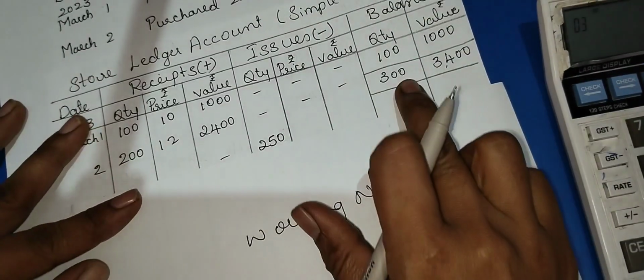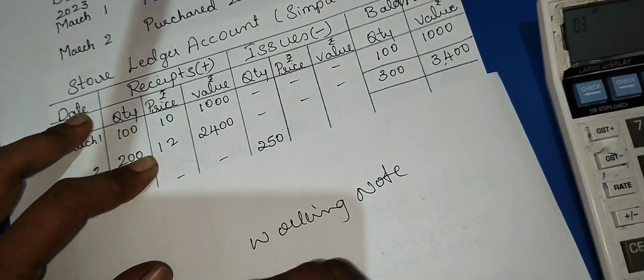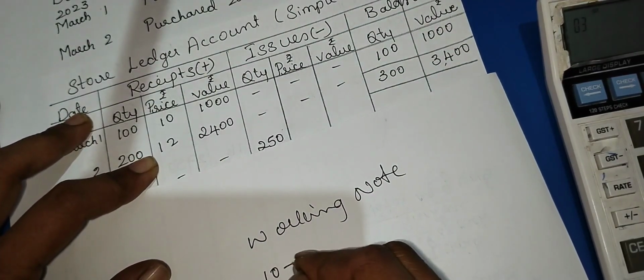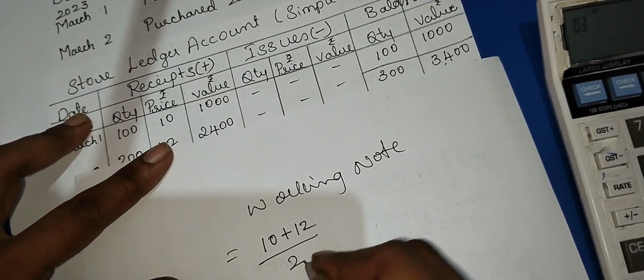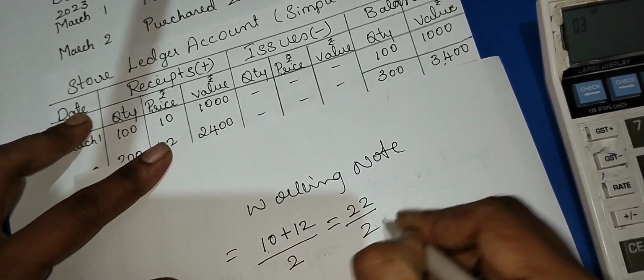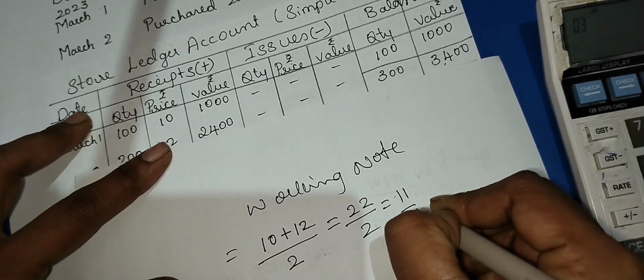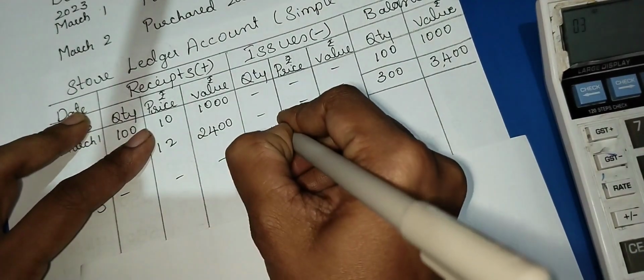How did you get this 300? By adding two different quantities with a different rate, right? So what is the rate? 10 plus 12 divided by how many rates you have taken? Two rates. So 10 plus 12 is 22, divided by 2 is 11. This is your average price for the first one.